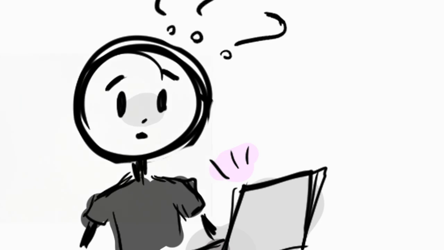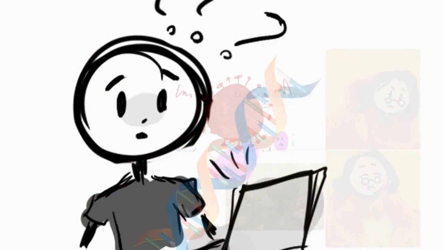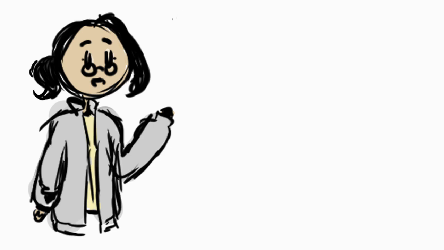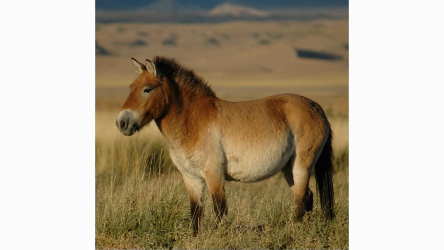But wait, why would we use something made for bringing extinct animals back to life to keep them alive? Isn't that not what it's supposed to be meant for? Is what you may be asking now. Well, before you get your britches in a twist over de-extinction being used in cases pre-extinction, allow me to introduce you to the Przewalski horse.